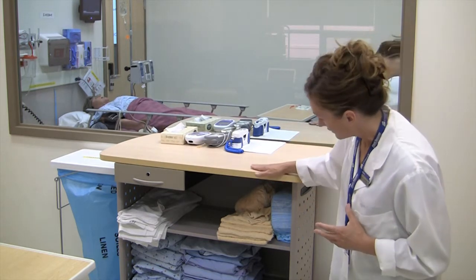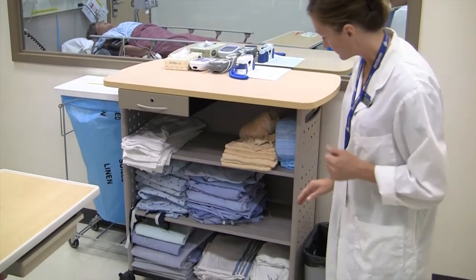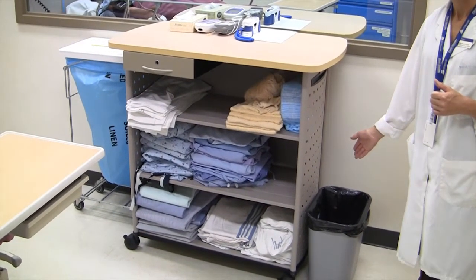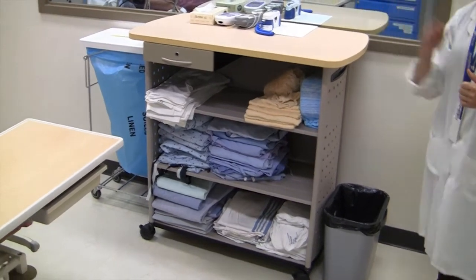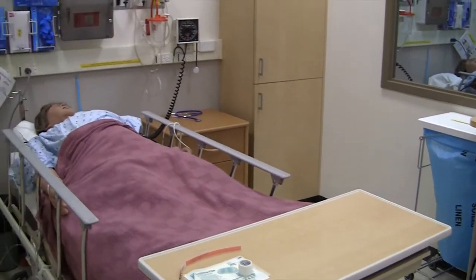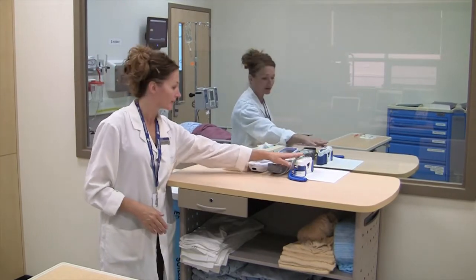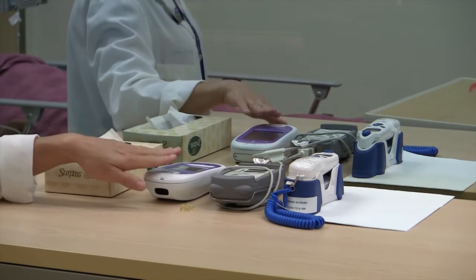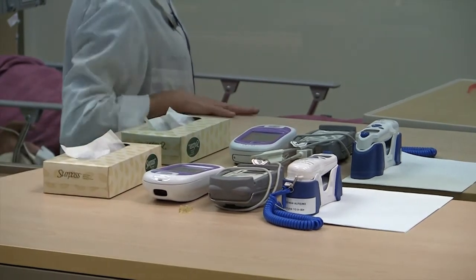You will also see here there is a linen cart where you're going to find all of your supplies for your patient. And there's a garbage can here. And I'm pointing out the garbage can because it's very important for you to know not to put your sharps in here. We do have a sharps container, just as you would see in any of the clinical areas in the hospital. On top of your linen cart, you're going to notice your thermometer, your pulse oximeter, and your glucometer, just so that you know where to access it during your learning scenario.